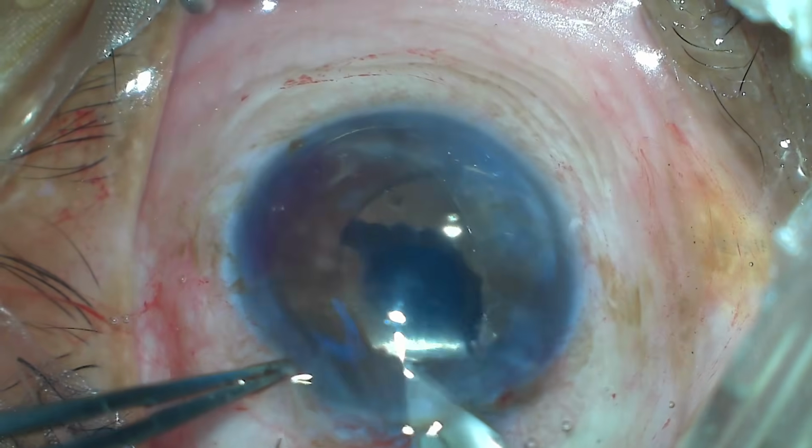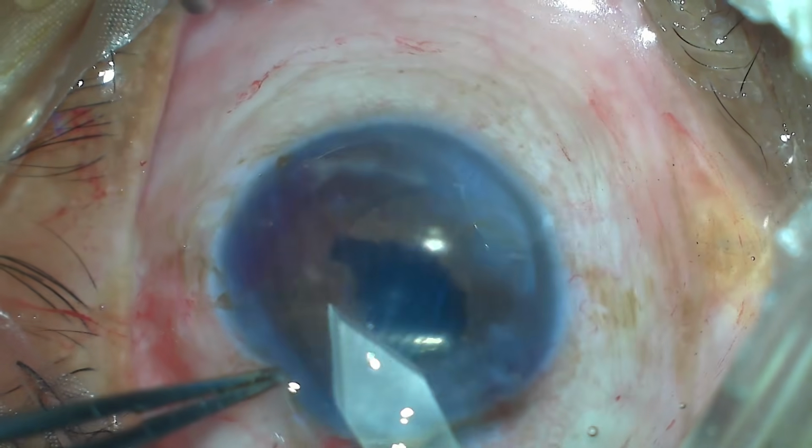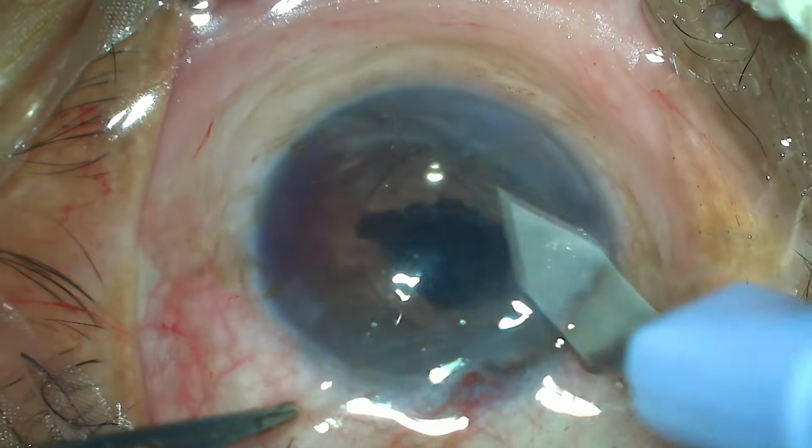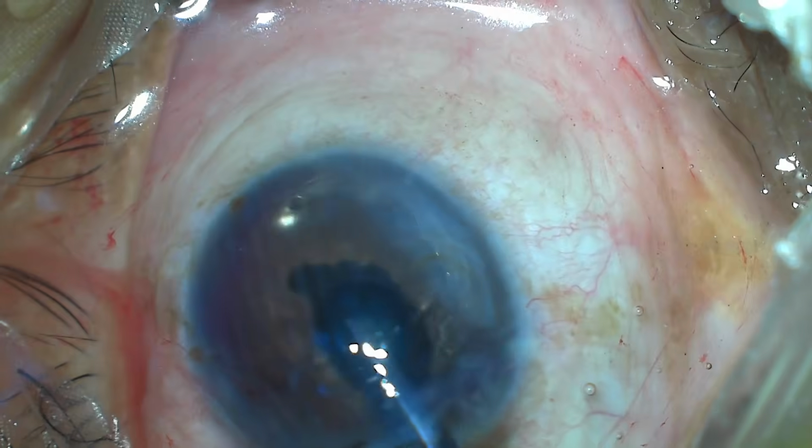Now the incision was further increased to remove the whole optic along with one intact haptic. Although it wasn't the original plan, it was the safest path forward.